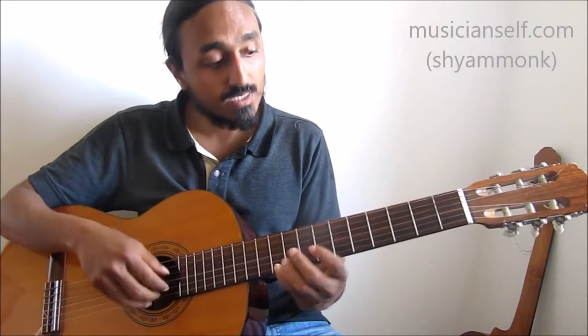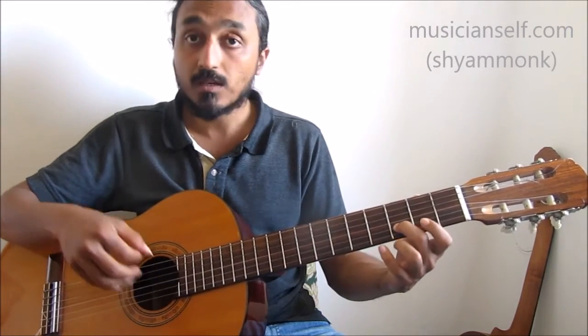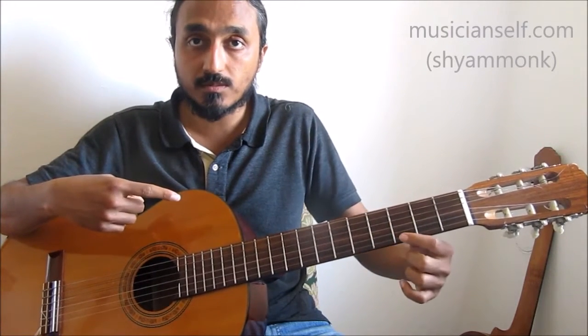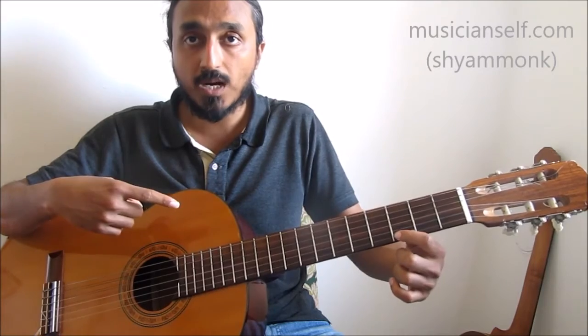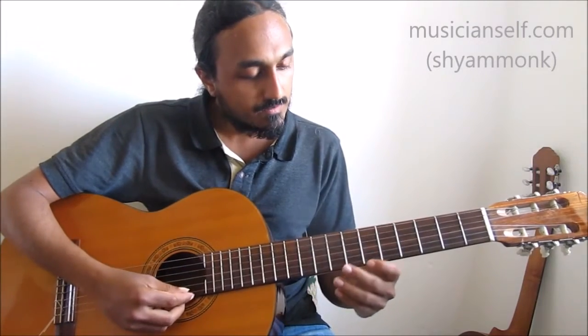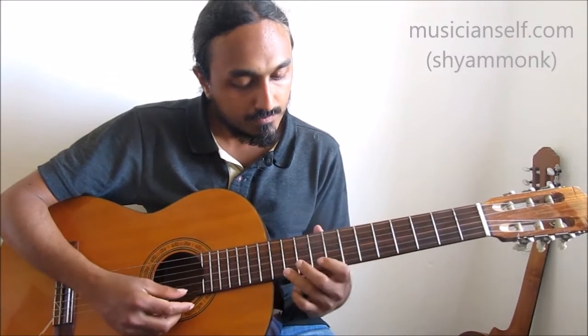What is this note? This is a D. D you find here. So this is again the note and the chord for the chord starting from the pa. Pa, ni, re can be played like this. This is a G minor. Then starting from the dha, dha.